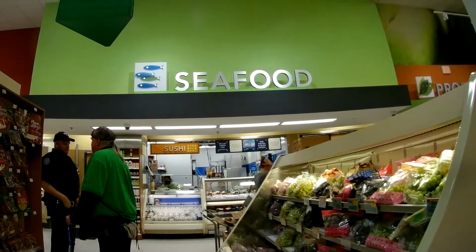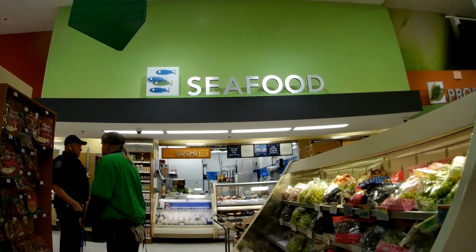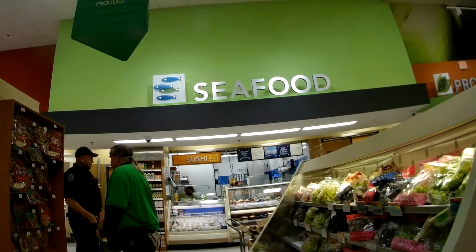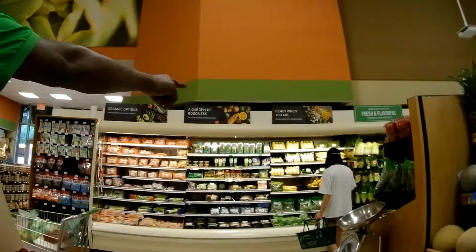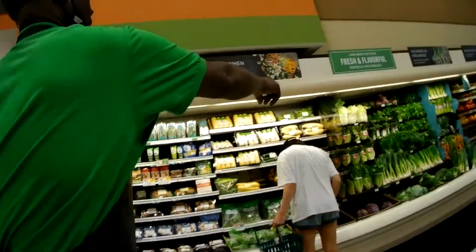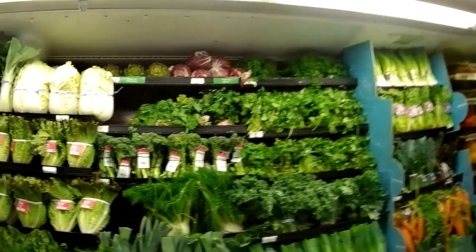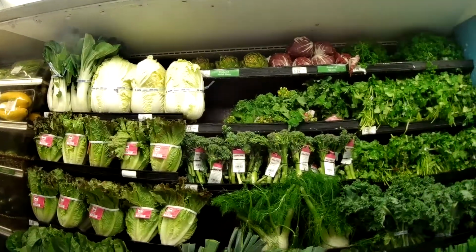I'm looking for these, the fennel bulb. On the wall. Walk me to it real quick. It's the top left? Okay, thank you very much. I'll take those last two.